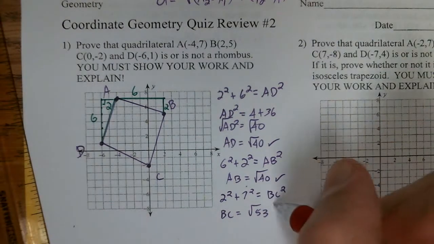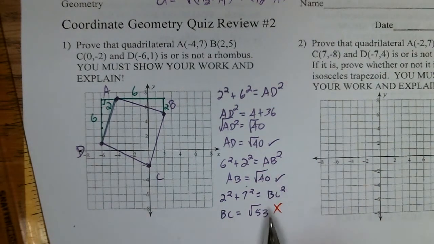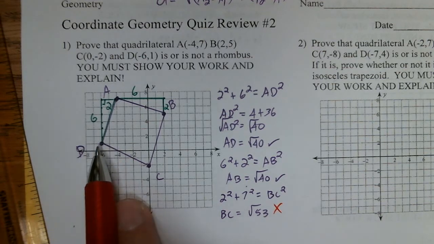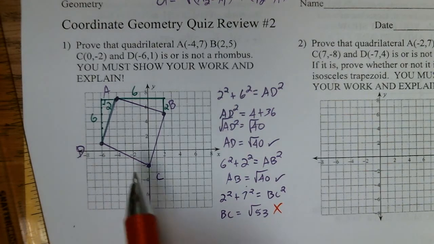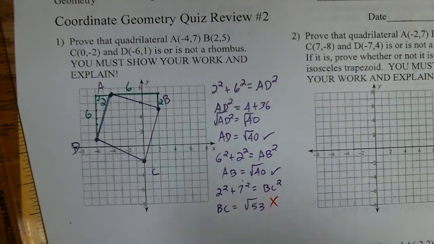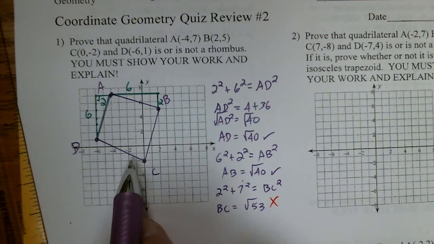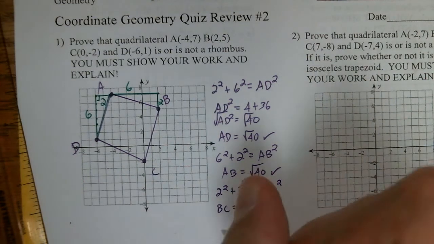I can stop. Since the square root of 40 is not the same as the square root of 53, then I'm done. You guys could have come down here and done the same thing over here. If you had found the distance of DC, you would have also, and I'll do that real quick just for the sake of doing it. 1, 2, 3, 4, 5, 6.